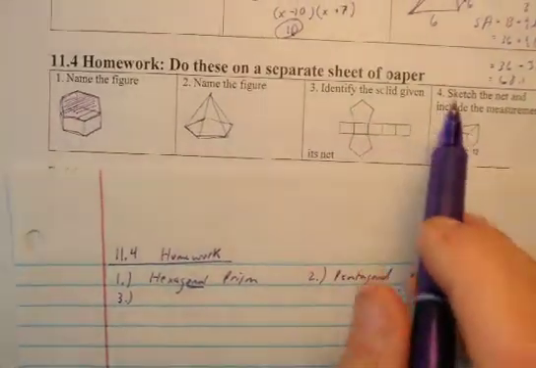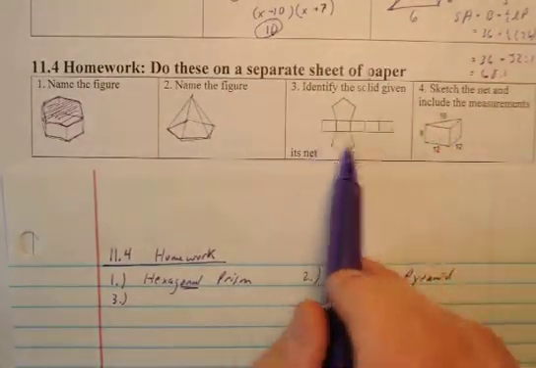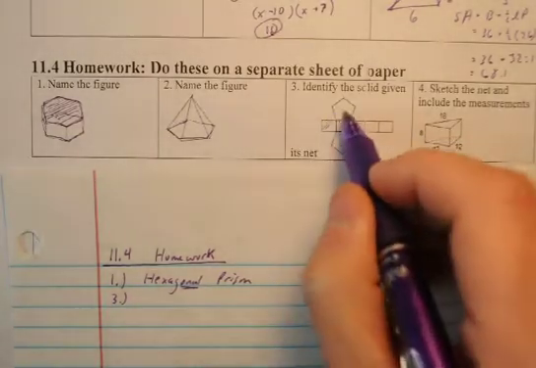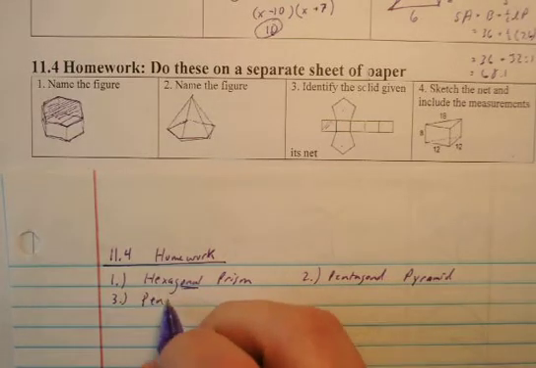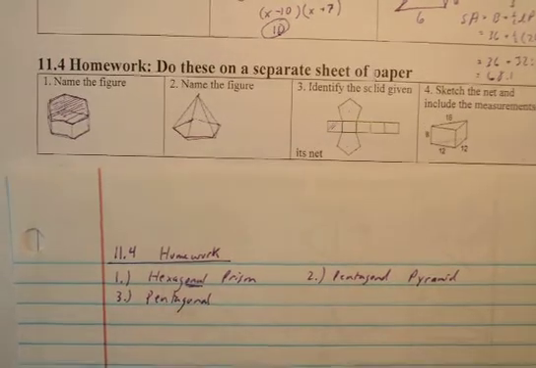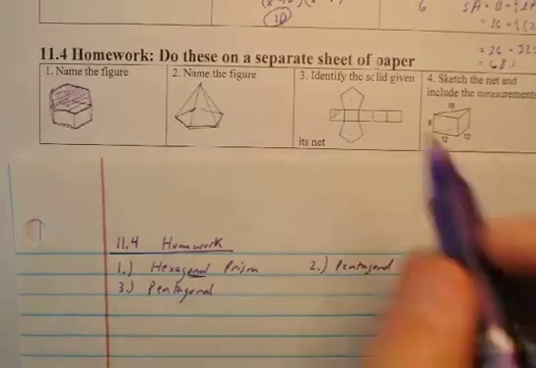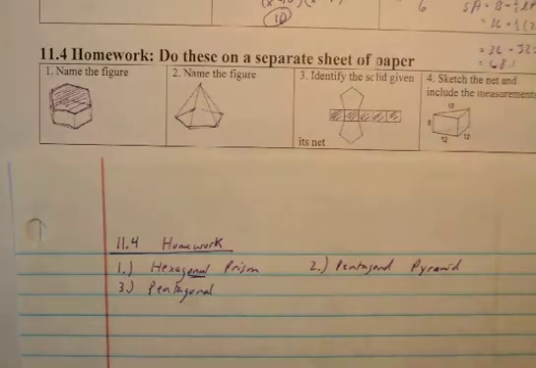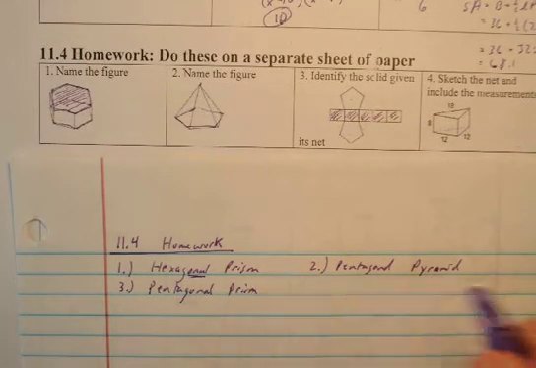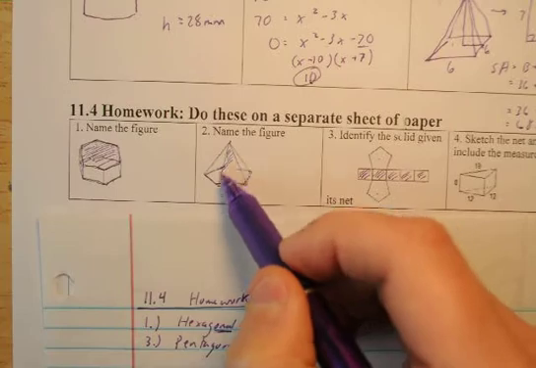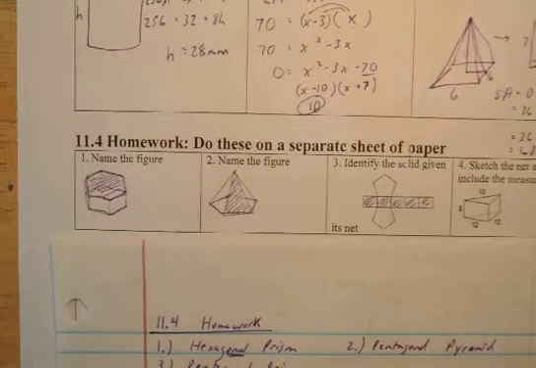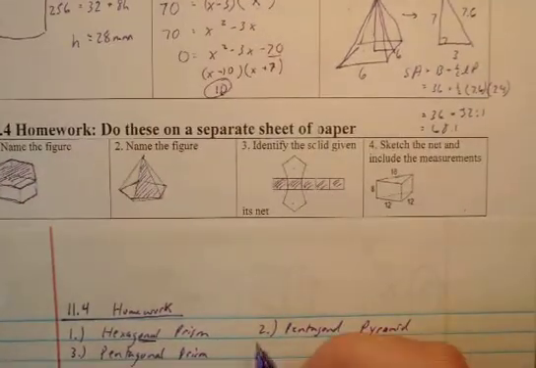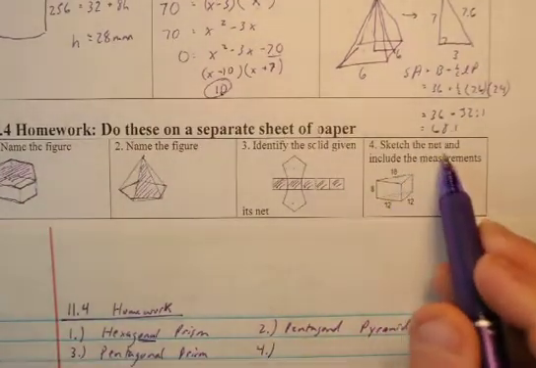Identify the solid given its net. So this is the net, and you can see that we got 2 bases, and it's a pentagon, so it's definitely pentagonal. Would this be the net of a pyramid or a prism? Because the faces are rectangles, that would be a prism. Whereas the faces of a pyramid are triangles. And then lastly, number 4, sketch the net.